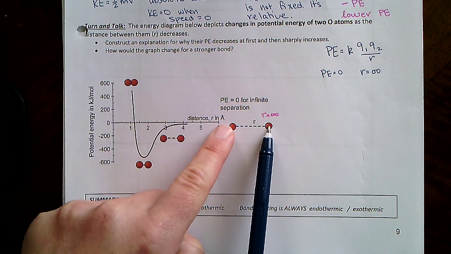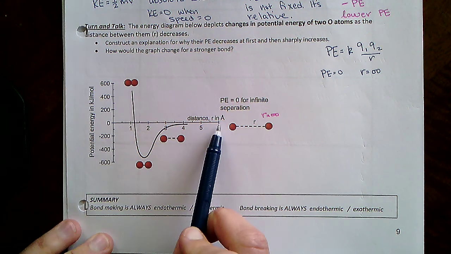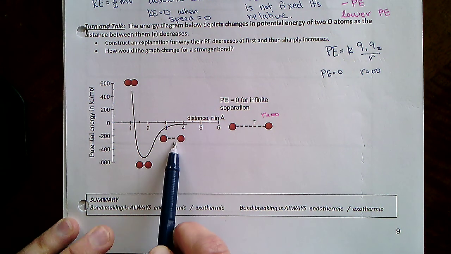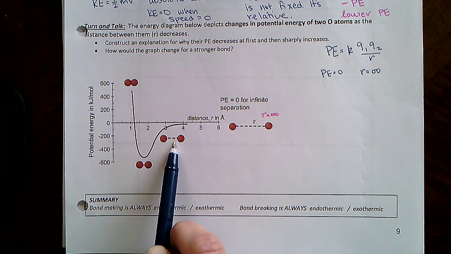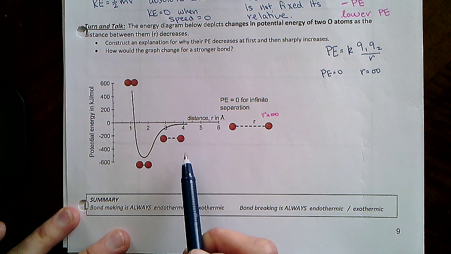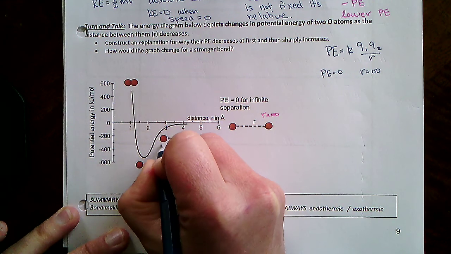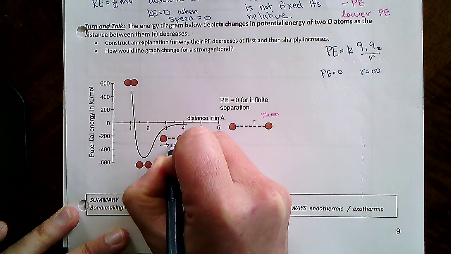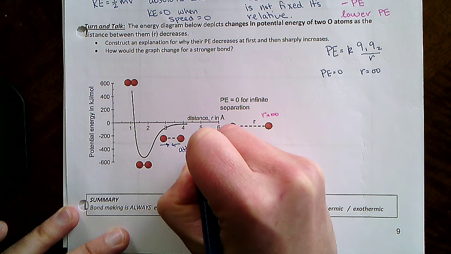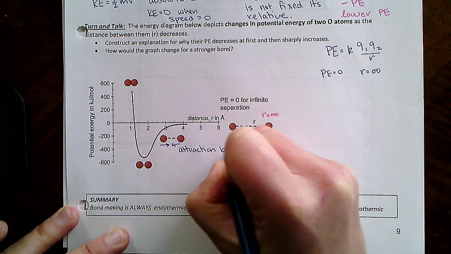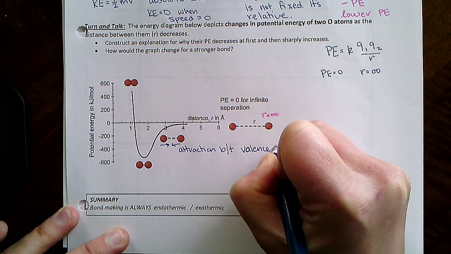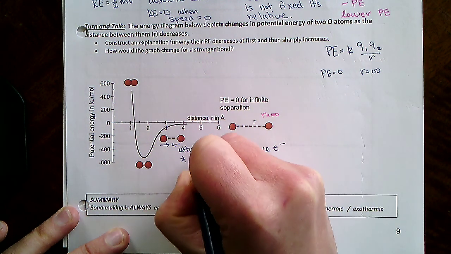But as they start to come closer and closer together, meaning as their distance gets smaller and smaller, they start to feel attraction. So think about, what is the atom made of? Protons and electrons are the charged particles. So two oxygen atoms are going to start to feel some attraction between their valence electrons and the nucleus.